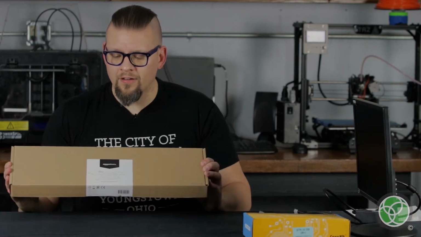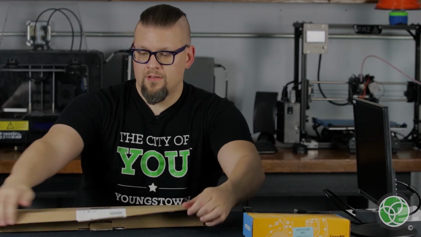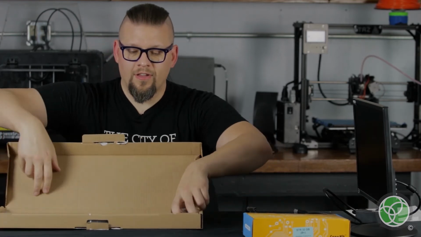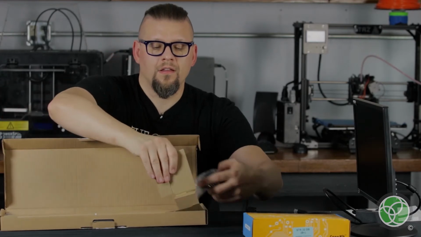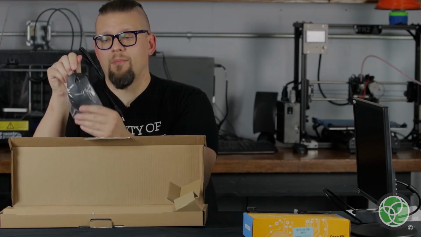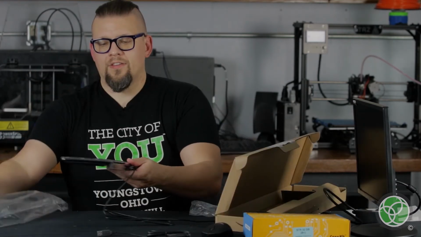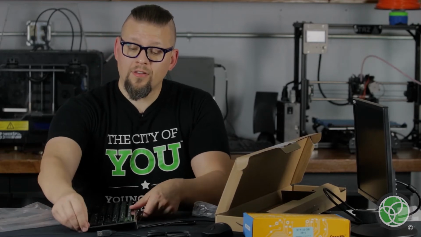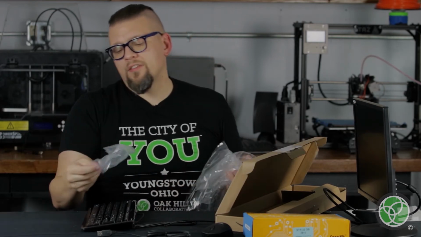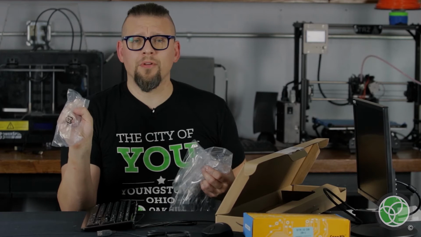Next we have this long keyboard box, and that opens right up, and you can see that there is not only a keyboard, but a mouse inside. You can take that out of the plastic, and you can also peel back this protective plastic covering. All these bags are recyclable, so if you have recycling in your neighborhood, be sure to put those out.